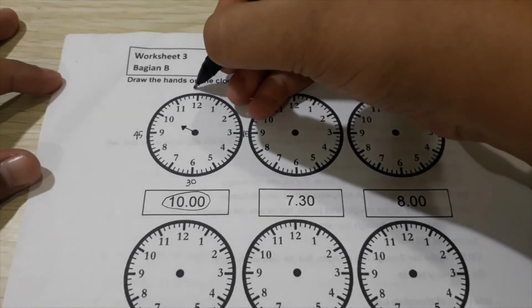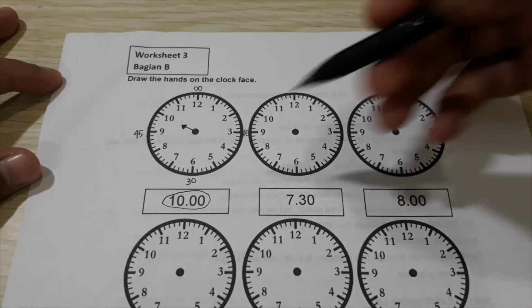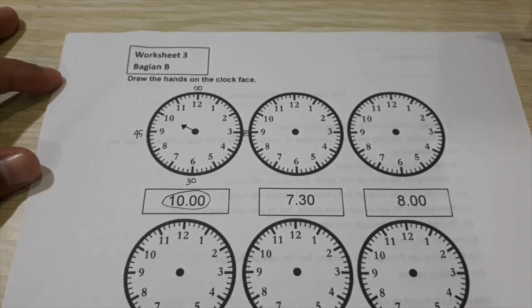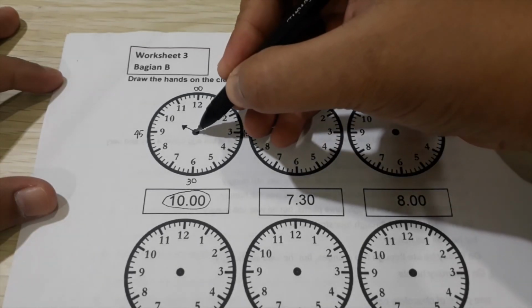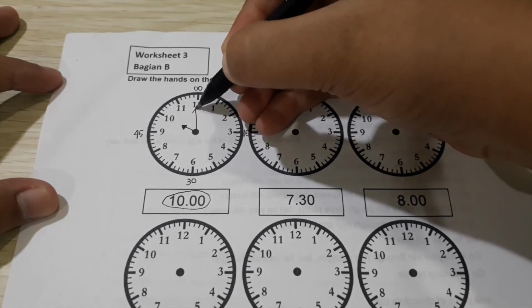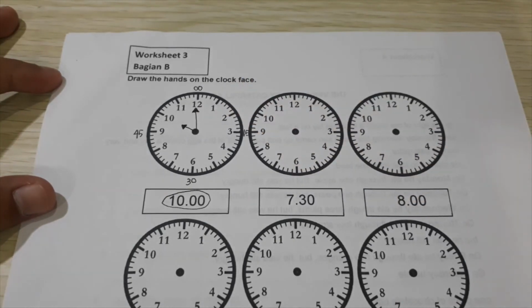And it will be straight o'clock when it goes to number 12. This one is 00, it means straight 10 o'clock. So you need to put the long arrow straight on number 12, just like this. Okay. It is 10 o'clock.